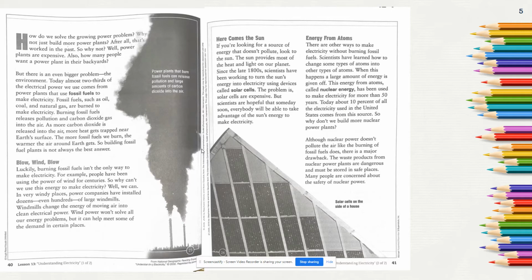How do we solve the growing power problem? Why not just build more power plants? After all, that's what worked in the past, so why not? Well, power plants are expensive. Also, how many people want a power plant in their backyards? But there's an even bigger problem, the environment. Today, almost 2/3 of the electrical power that we use comes from power plants that use fossil fuels to make electricity.